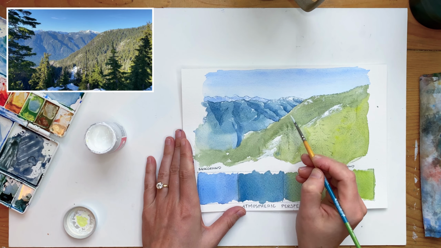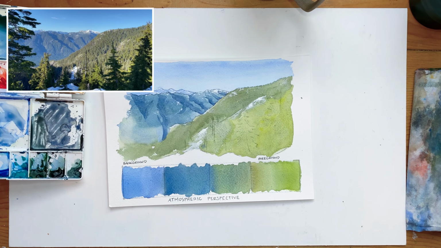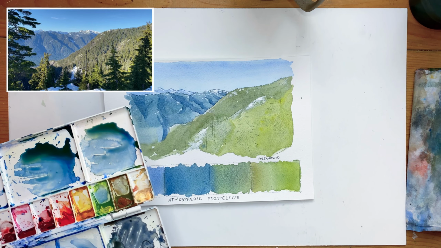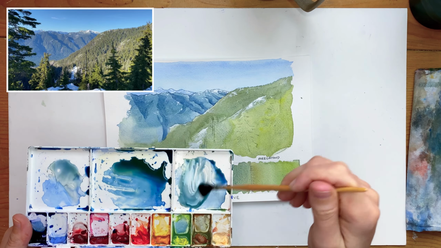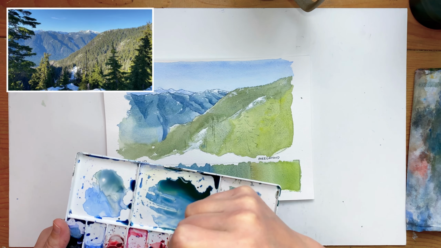So we have our atmospheric perspective. For the sake of this study and this tutorial, I could stop there. But I kind of want to throw in some trees because the foreground is sort of sad. And we want very warm green trees.